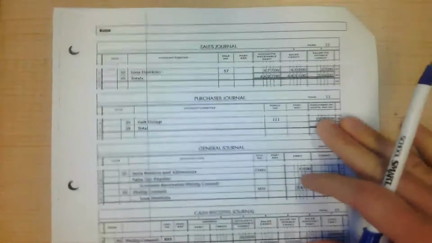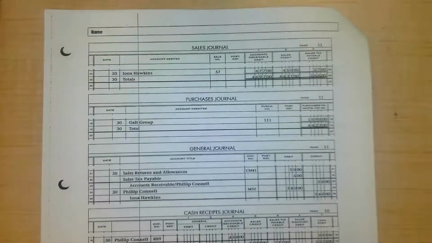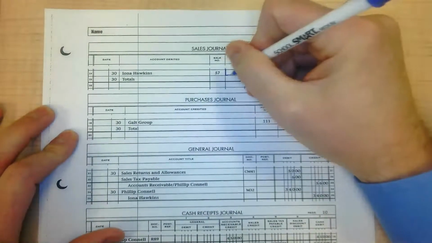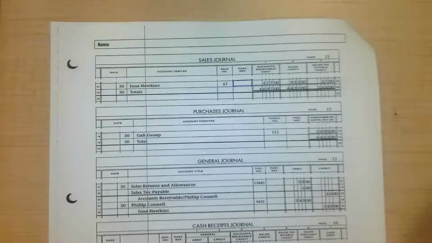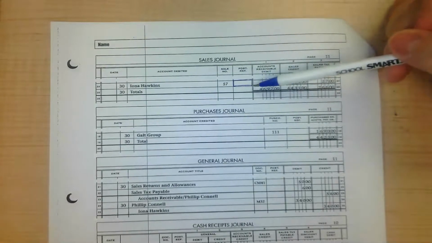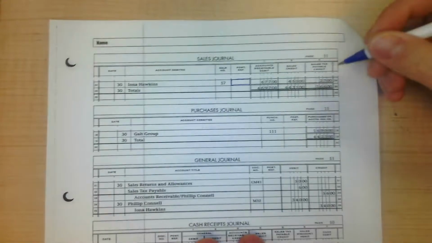I'm going to suggest you do this on your test as well. I'm going to put a little box around the separate items that you need to post. This will help you know the things that you need to post. So Ionia Hawkins is going to need some sort of posting, and we'll figure that part out next.